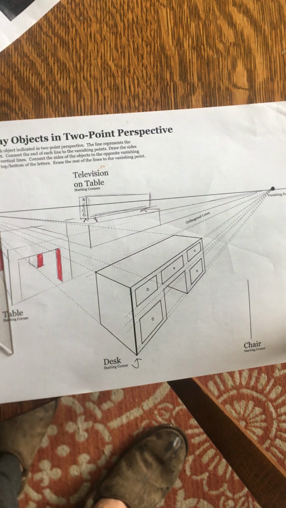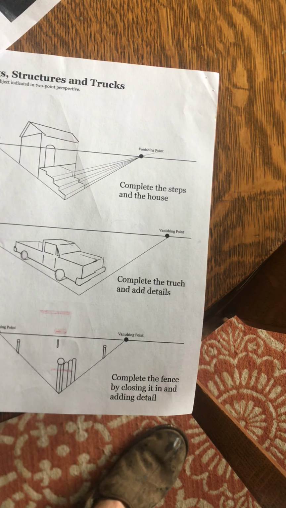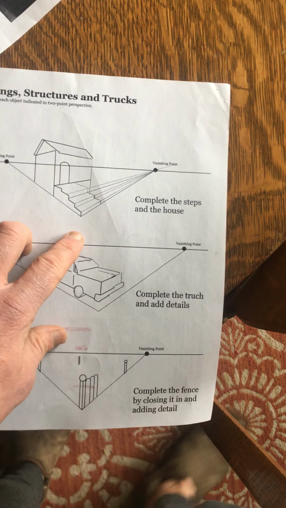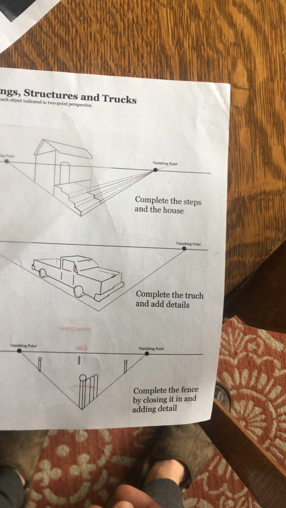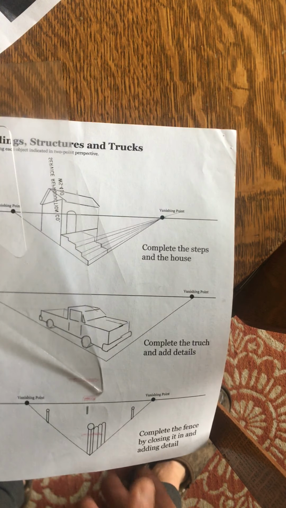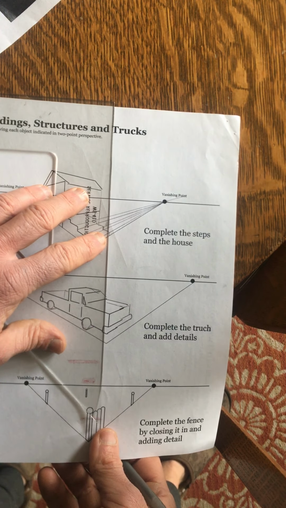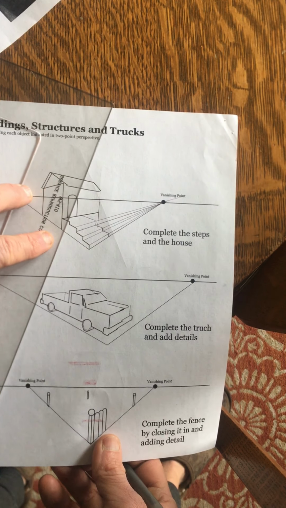Alright. Now, last one is going to be here. So a couple things here. When you guys are doing your steps, think about your steps in 2-point perspective. We go ahead and line the steps up with the vanishing point. As you're going through it, think about this: we're going to have those vertical lines on the side of the steps, and then as they continue, you go from there.